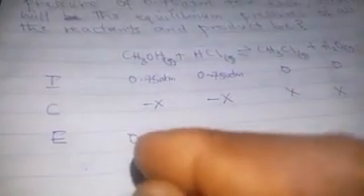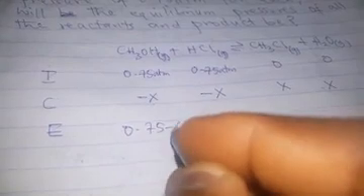So we now have E. What is our E here? E is the equilibrium concentration, which we get by adding I and C. So for methanol it is going to be 0.75 minus X. For HCl it is the same thing, 0.75 minus X. Then for the products, 0 plus X is X, and 0 plus X is X.